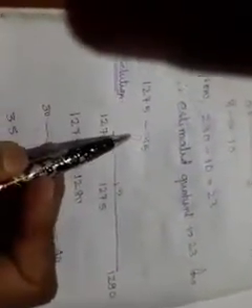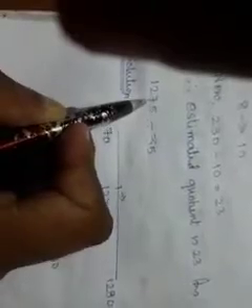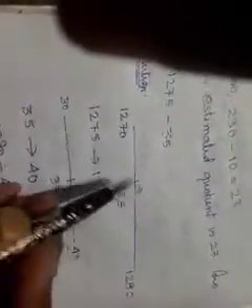1275 divided by 35. So here 75, which two digits? 75. So 75 is between 70 and 80. 1275 is nearest to 1280, and 35 is between 30 and 40, nearest to 40.